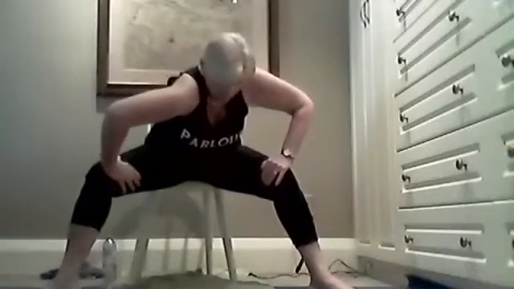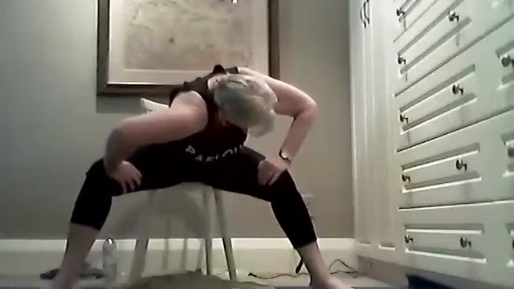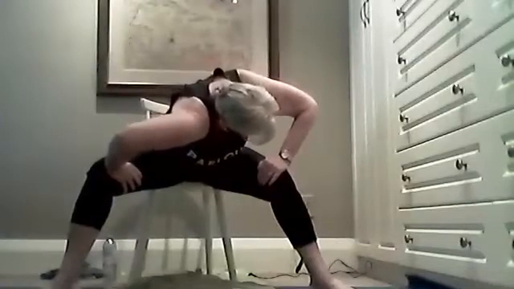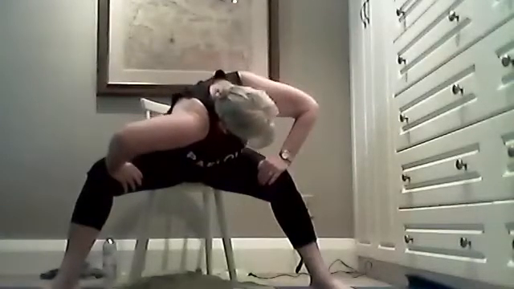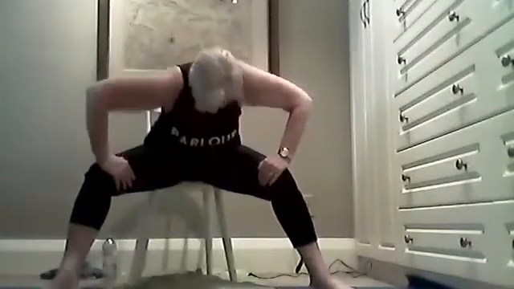Now, just rotate your left shoulder in, pressing into the inside of your leg. Now, if you have osteoporosis, direct your gaze straight down to the floor. If not, you can look over your right shoulder. Two more breaths. Last breath. Come to the center.